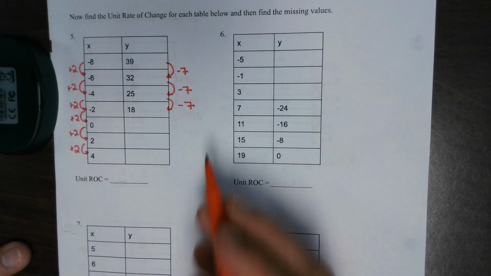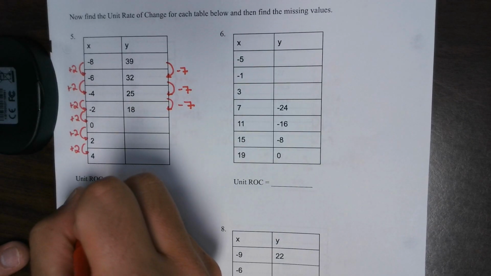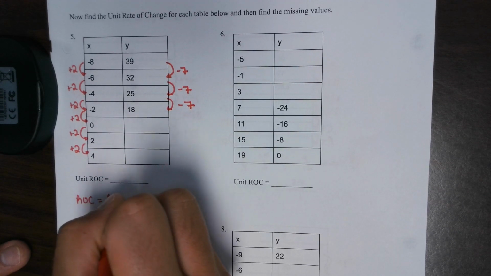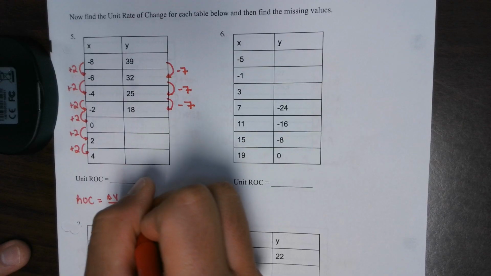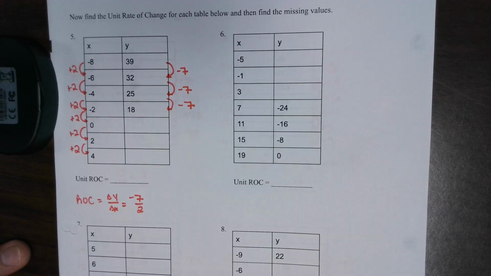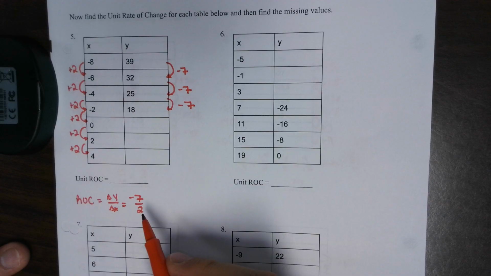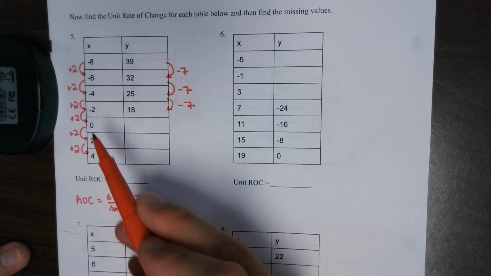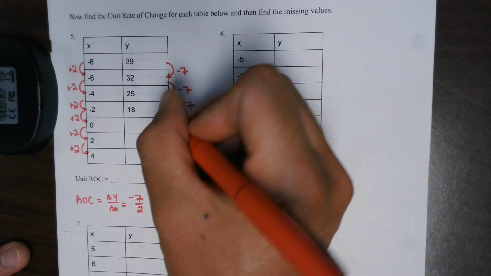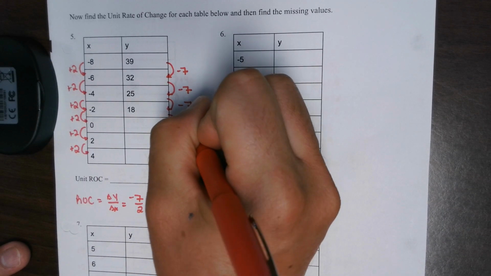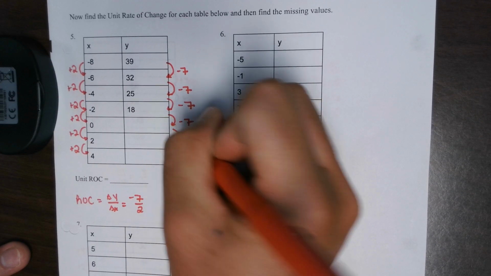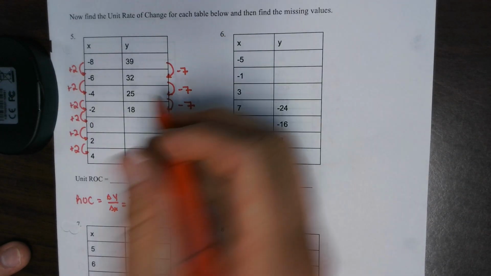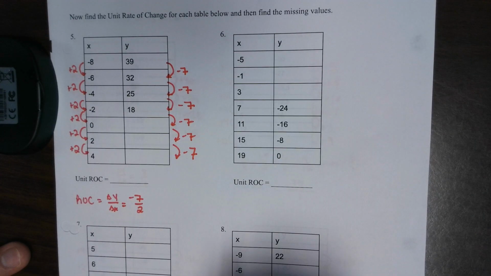Okay, so our ROC here, or the change in y divided by change in x, is negative 7 over 2. So this means for every 2 units of x, we subtract 7 y. Well, since in the table we're just adding 2 every time, that already tells me what I need to do to these y's. Just keep subtracting 7. The unit ROC we really don't need here. Okay, so let's finish this table and then we'll talk about the unit ROC.